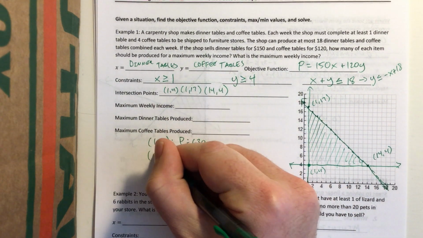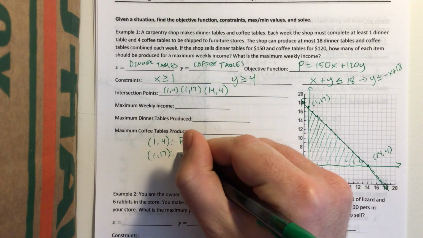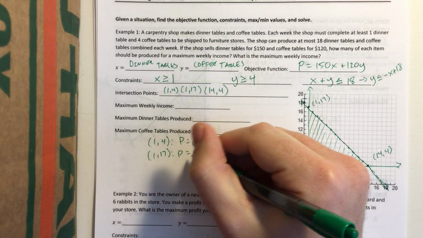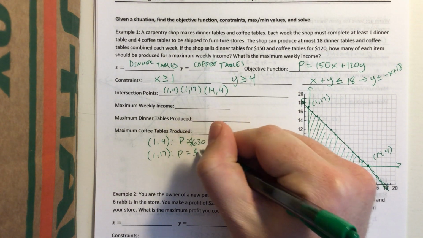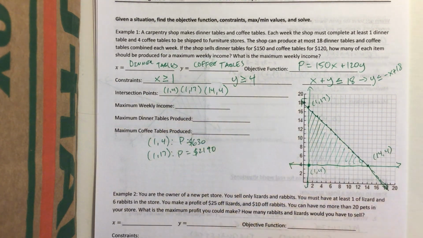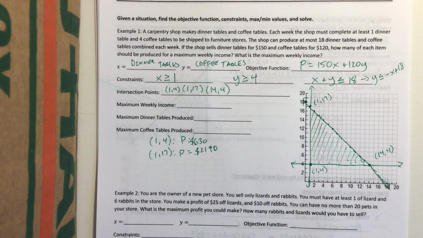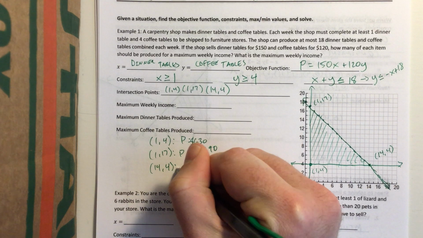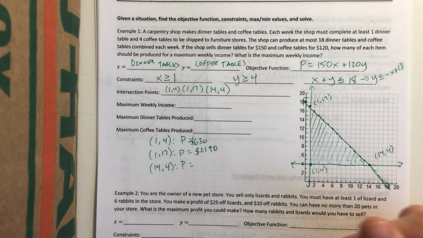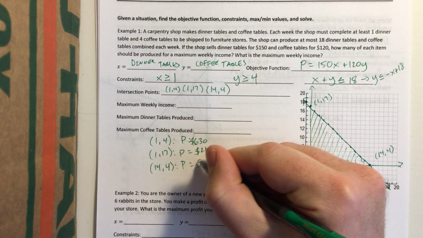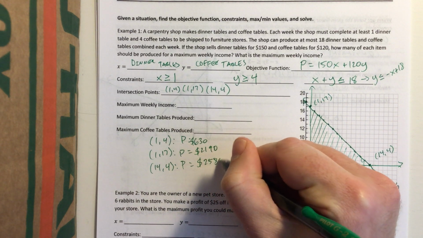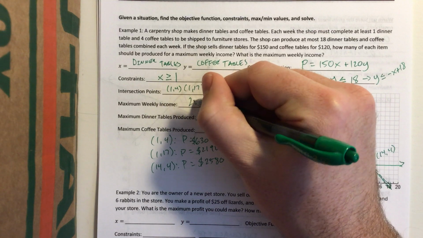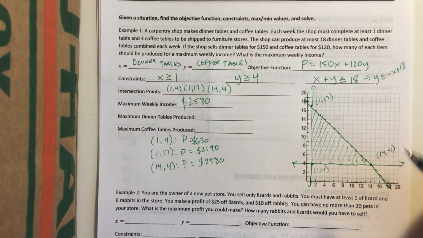If I plug in 1 for x and 17 for y, I'm going to get $2,190. All right, and then our last one, if we plug in 14 and 4, we get $2,580. So our maximum weekly income is $2,580.